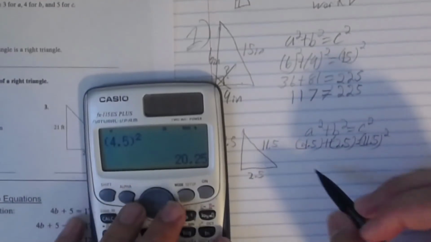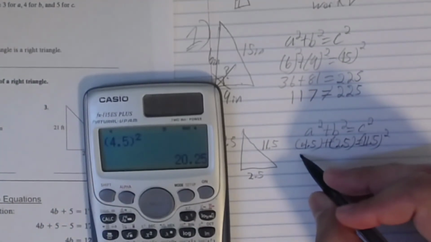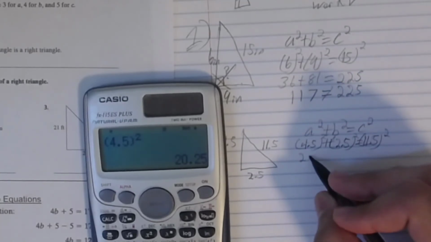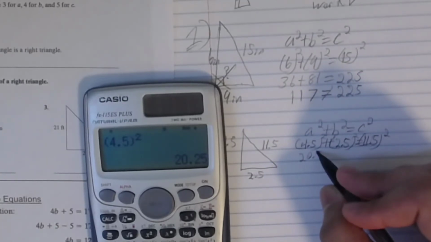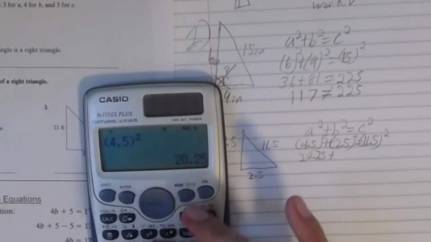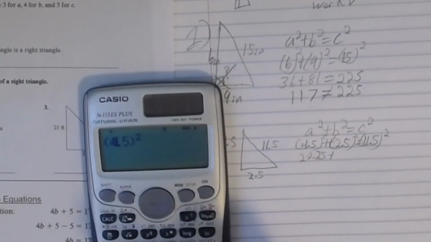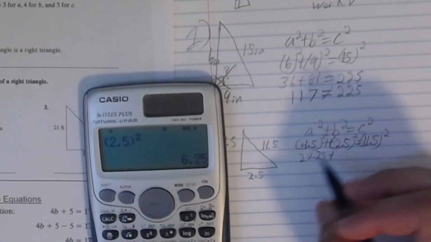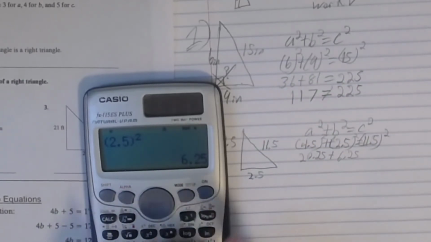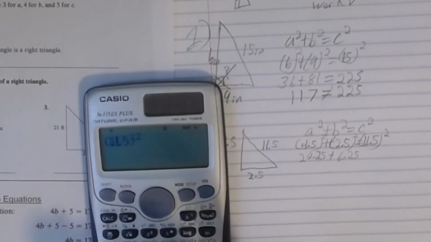This is going to be 20.25. And then this is going to be 6.25. Now we're going to do 11.5.